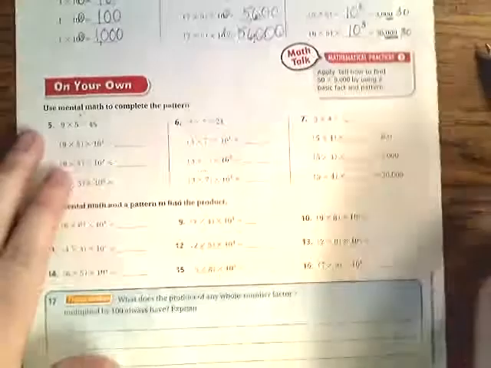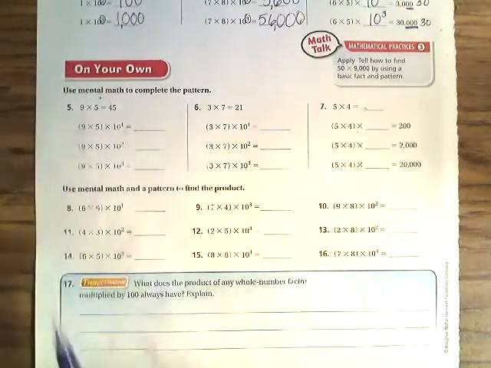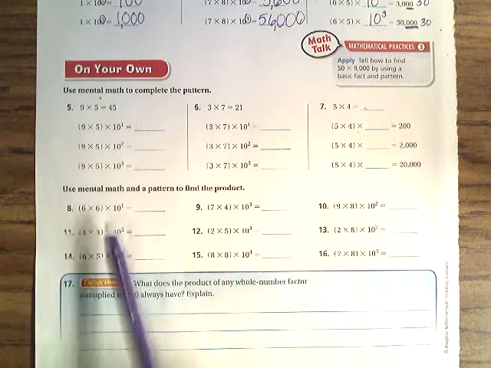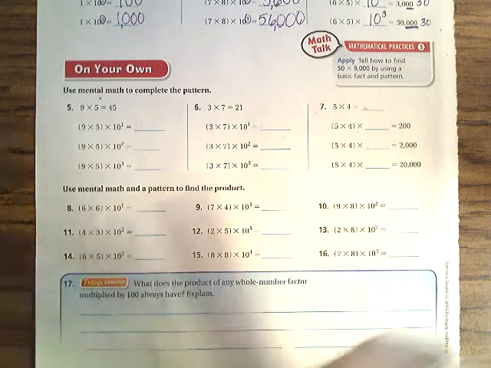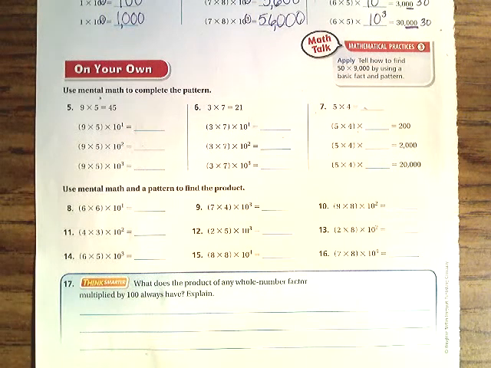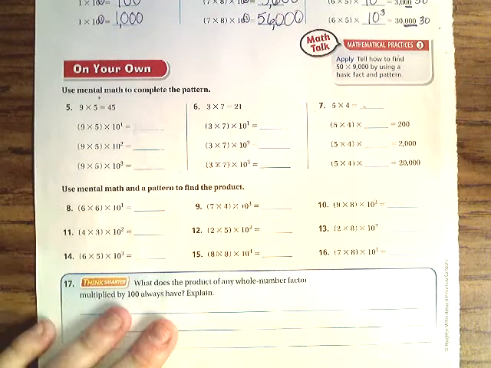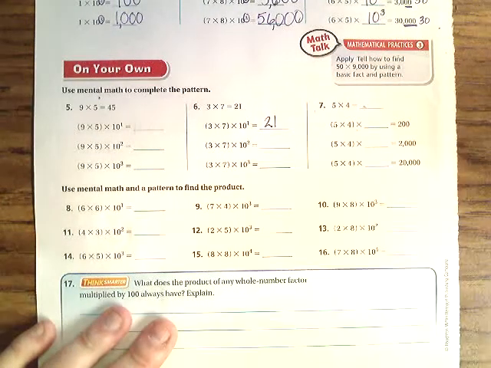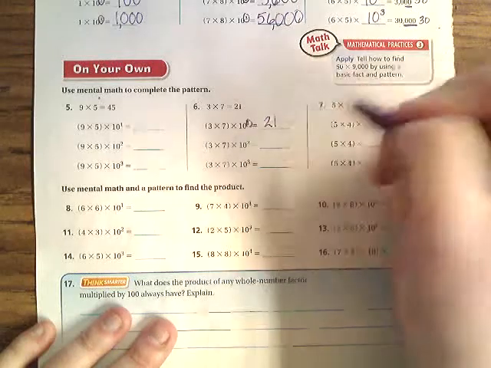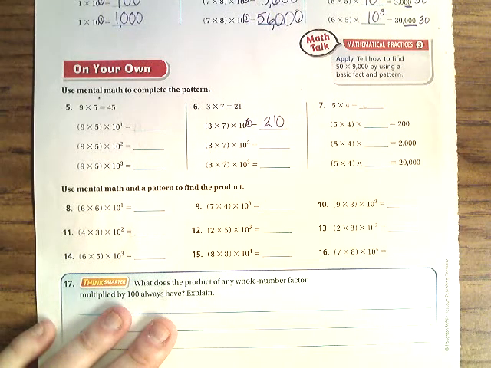All right, let's take a look at this together, guys. So we're going to look at the on your own portion, which is numbers 5, 6, 7, and then these ones down here, 8 through 16, okay? So it says here, use mental math to complete the pattern. We're going to look at number 6 and number 7 together, okay? And then we'll do a few of these down here. So number 6 says that we have 3 multiplied by 7, which is equal to 21. Perfect. Then we have 3 times 7, which is 21. And that 1 above the 10 tells us we have to add 1 zero. So our answer is 210.